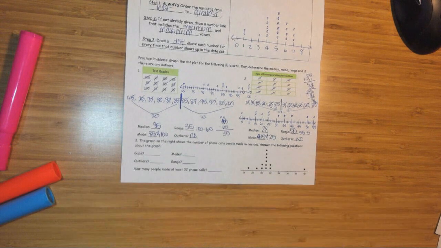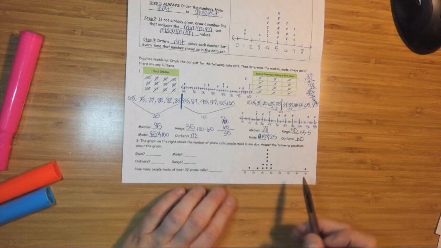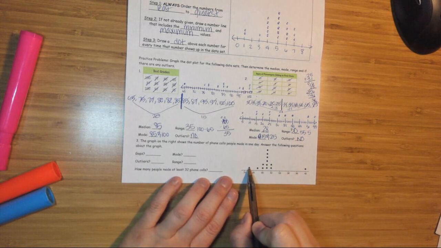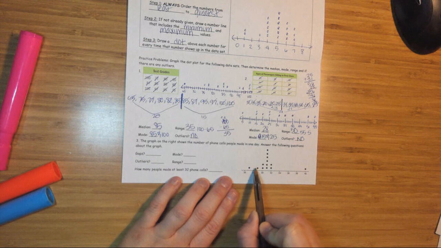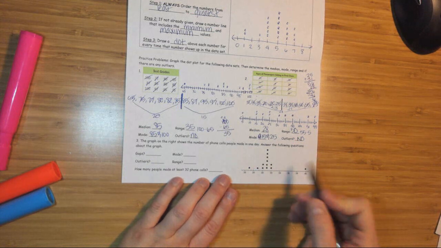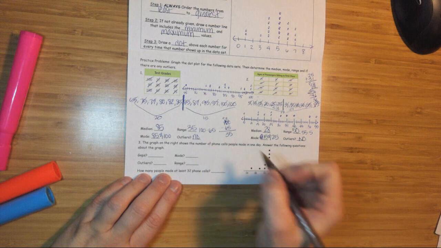All right, number 3. The graph on the right shows the number of phone calls made in one day. Answer the following questions about the graph. Are there any gaps? So think about a gap in the data. Here's my first point, and then the next point does not come right away. There's a gap right here. So there's a gap at 28.